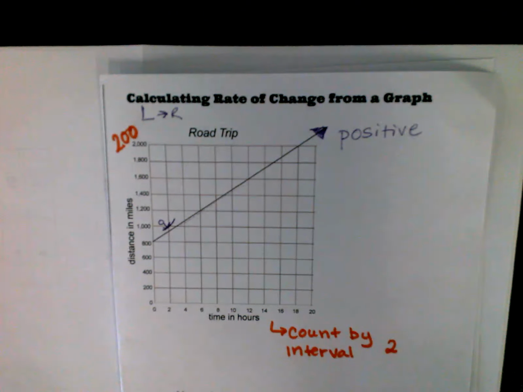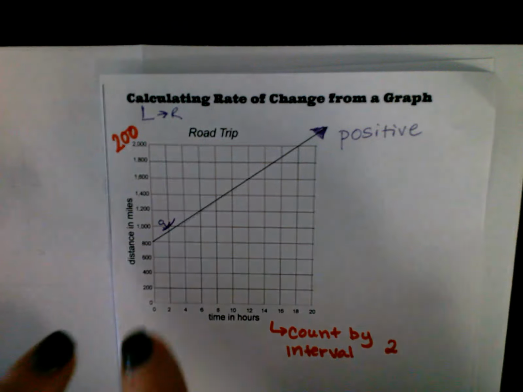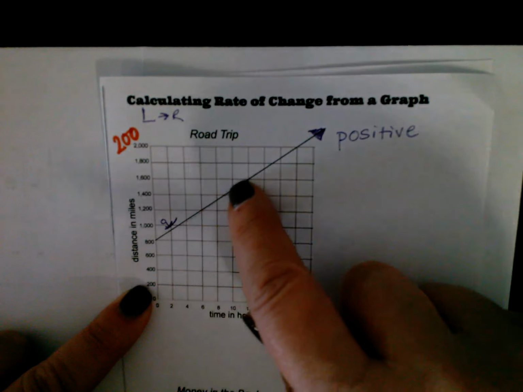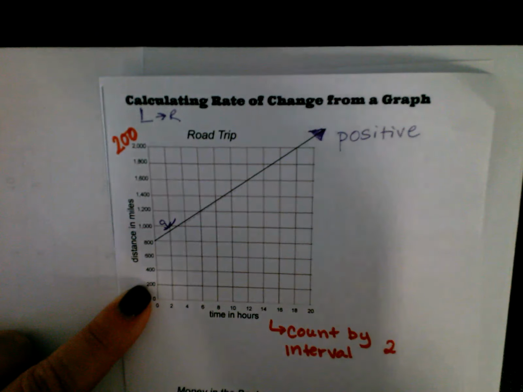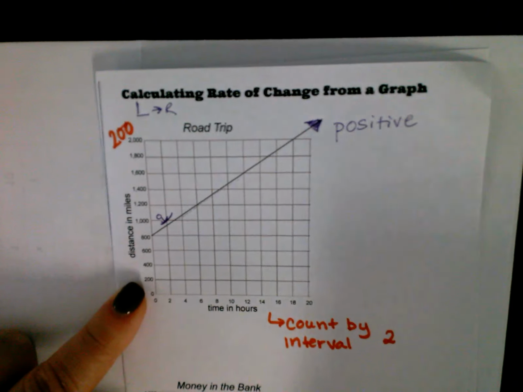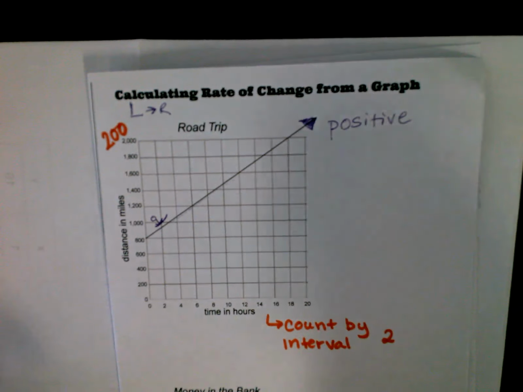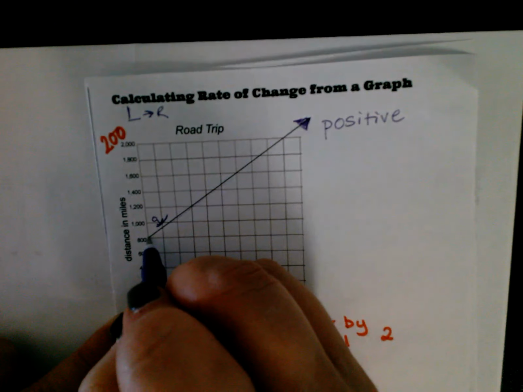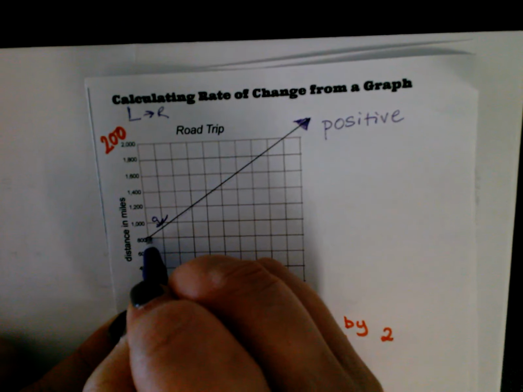You need to identify 2 good points. A good point is where this diagonal line crosses right at the crosshairs on the graph. I wish I could zoom in. I'm not real sure how to do that. This is a good point right here.